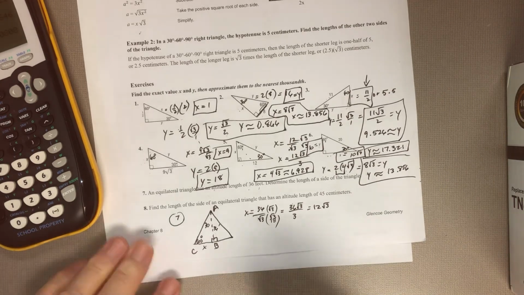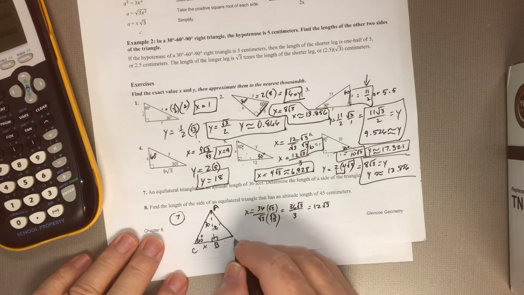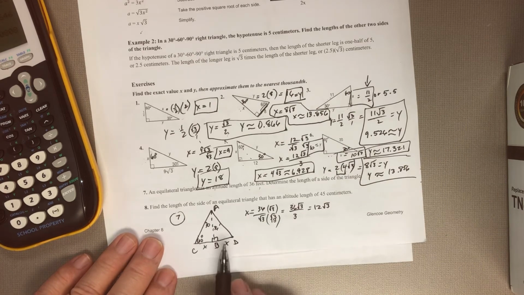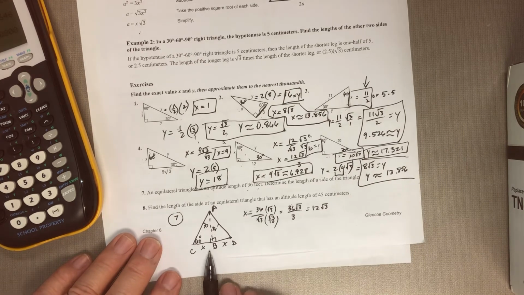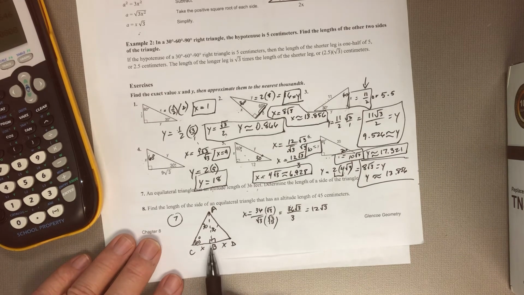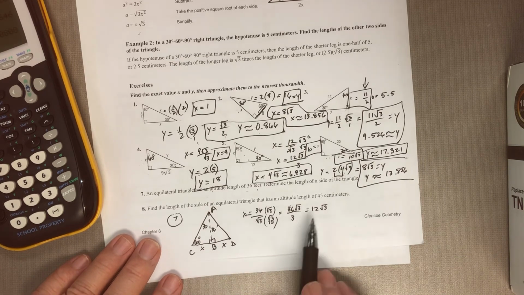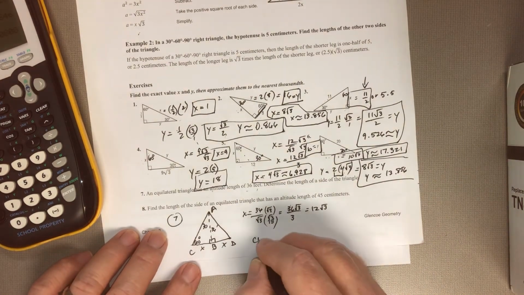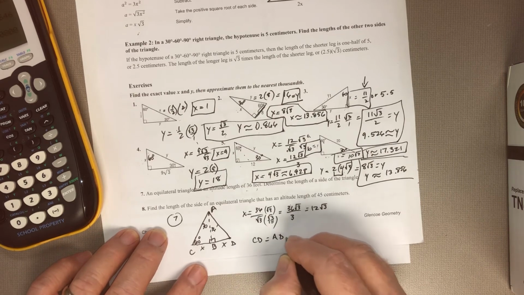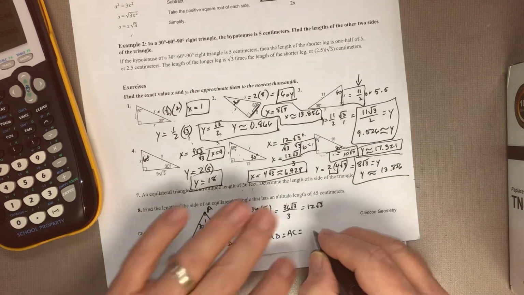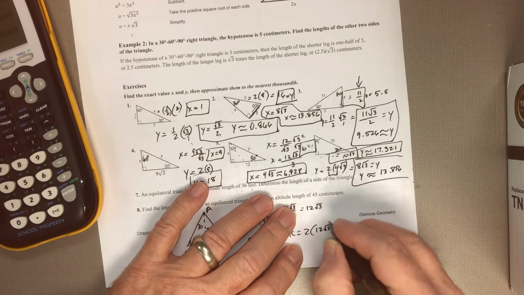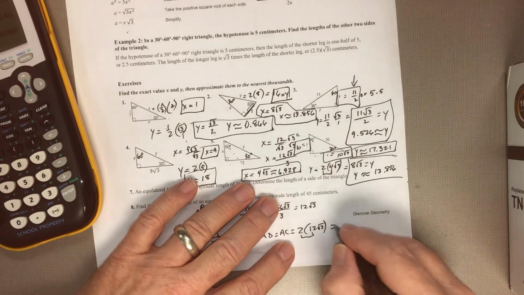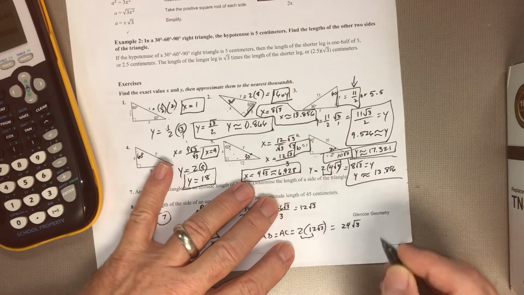We've got CB, but CB and BD, if I put a point here, are the same length because these two 30-60 right triangles are congruent, okay? All right, and with that in mind, what we need to do is take x and double it by multiplying it by 2. So that would give us CD, which would be the same thing as AD, or if you like, AC would be 2 times 12 times the square root of 3. And then you can multiply these two non-radical factors and get 24 times the square root of 3.